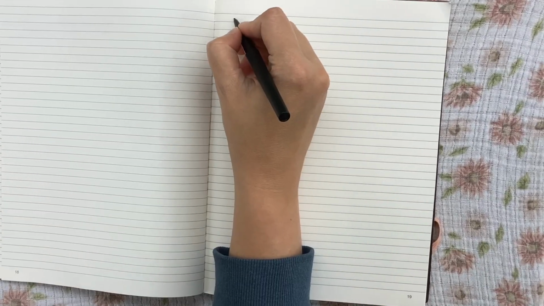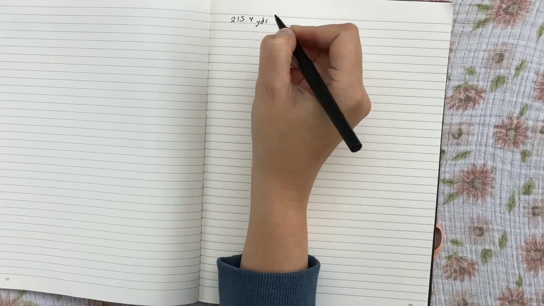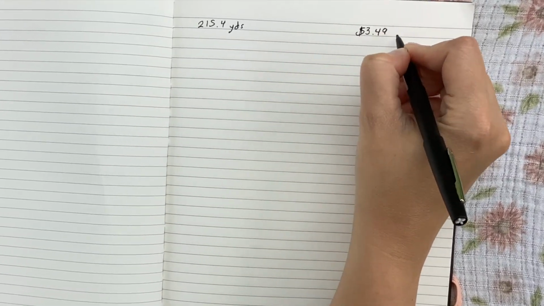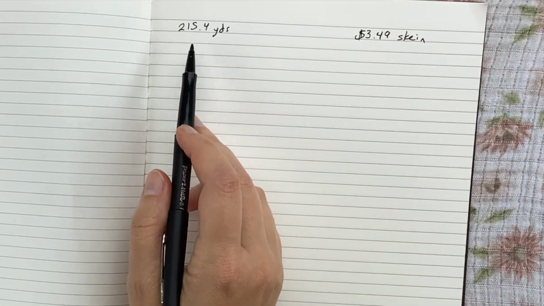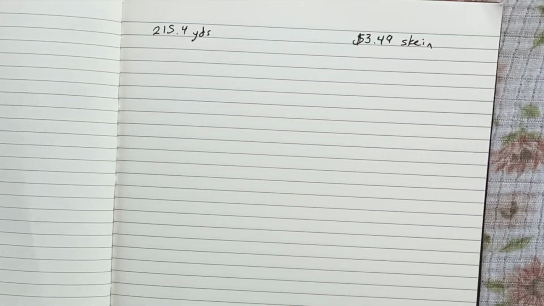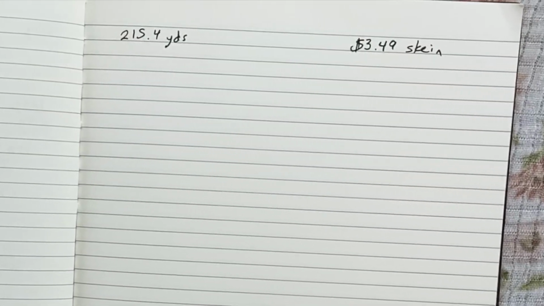We know that this cardigan is 215.4 yards, okay? So if we know that we pay, let's say, $3.49 for a skein, okay? How can we find out how much we have in yarn so that we can charge for our supplies? Okay, so it's very similar to the way you calculate our other ones. We're just changing the variable.